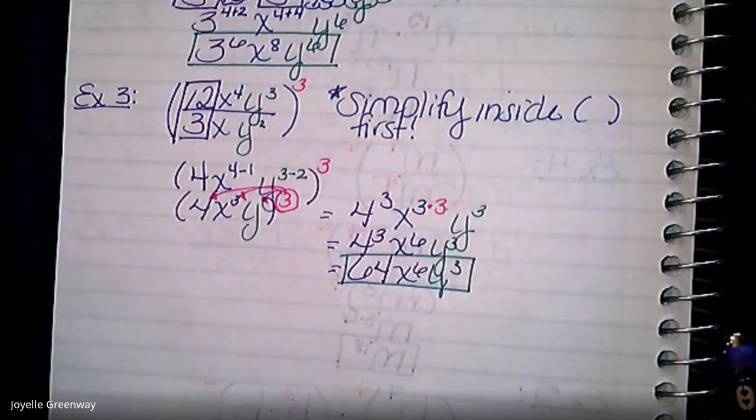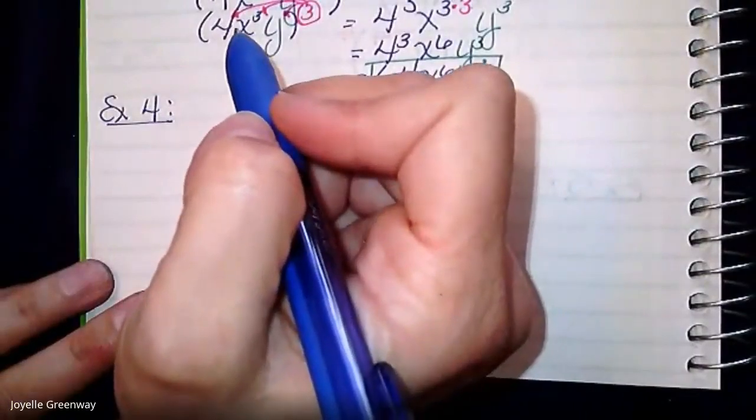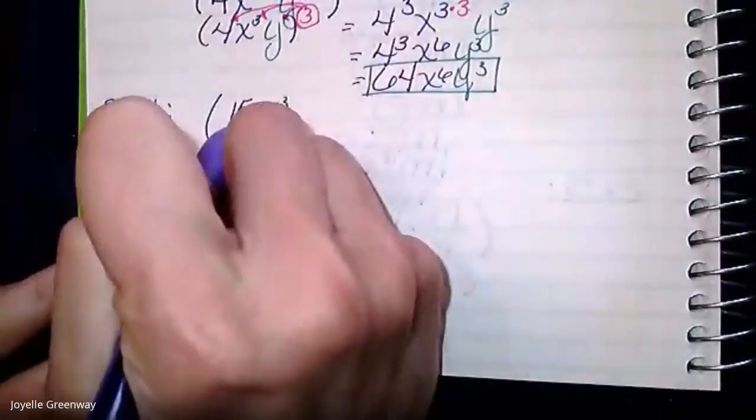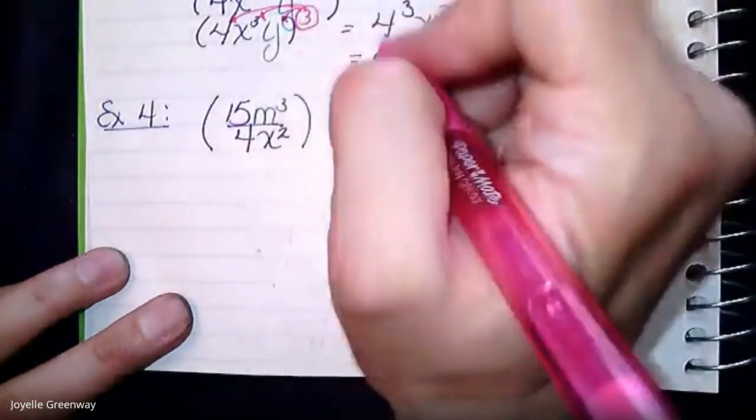So now I'm going to show you an example of what to do when you can't simplify inside the parentheses first. So example 4. We have 15m to the 3rd over 4x squared, and all of that is being raised to the 5th.